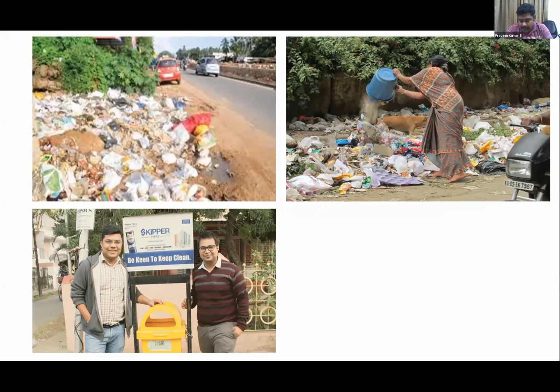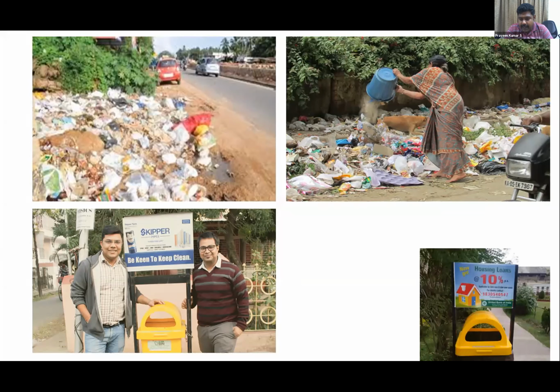This bin will have an ad on it, related to an industry, and that industry will take care of that bin. So people will be motivated to put litter into the dustbin. This is the concept he made, called Add My Bin.